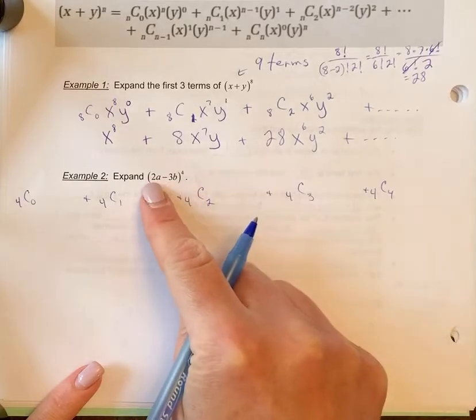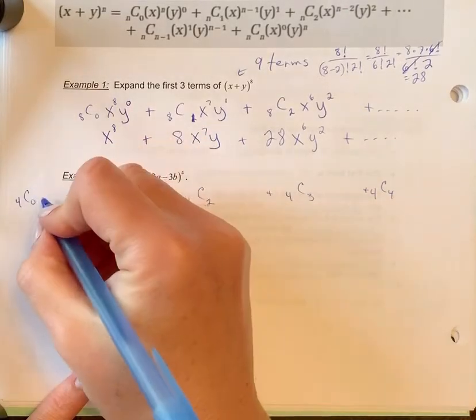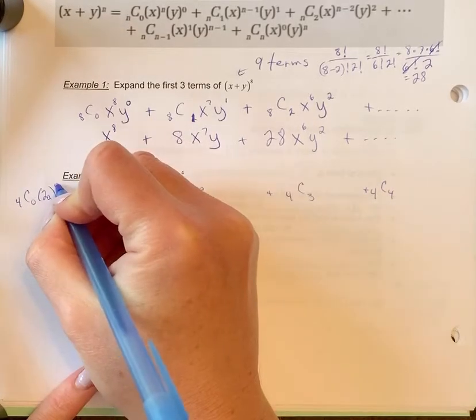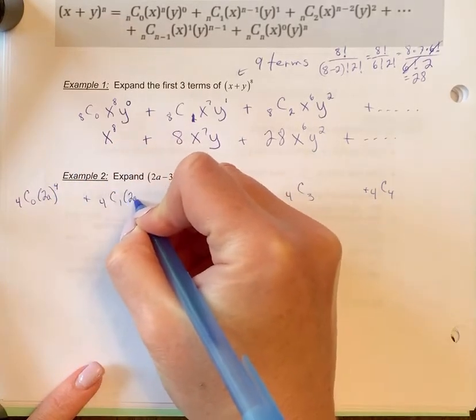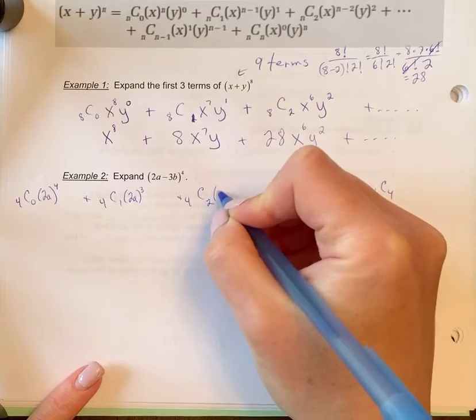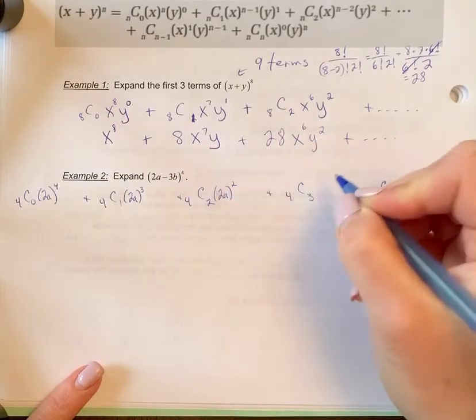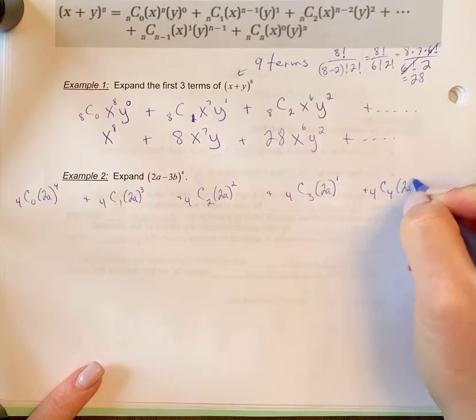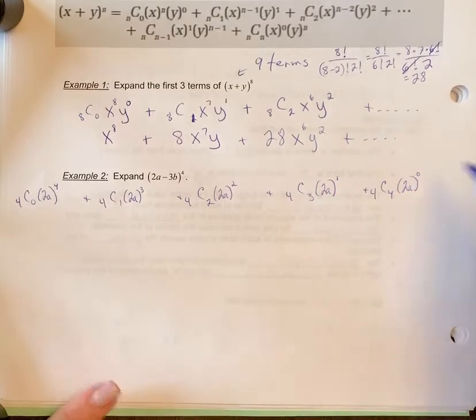Now I'm going to take my first term, 2a, and count it starting with the n value of 4. So it's going to be (2a) to the 4. The next term is going to be (2a) cubed, (2a) squared, (2a) to the 1, (2a) to the 0. I like to put the zeros in as placeholders, so I always do.